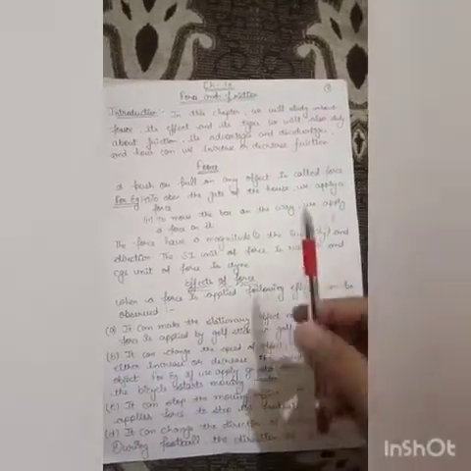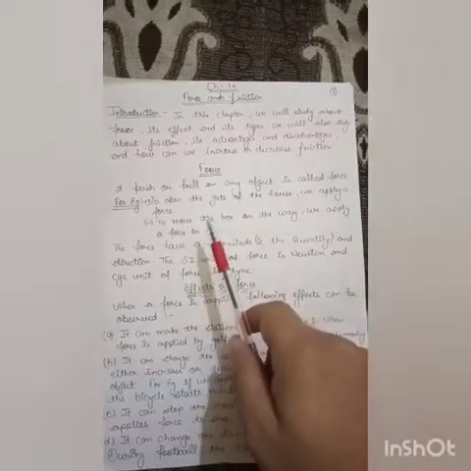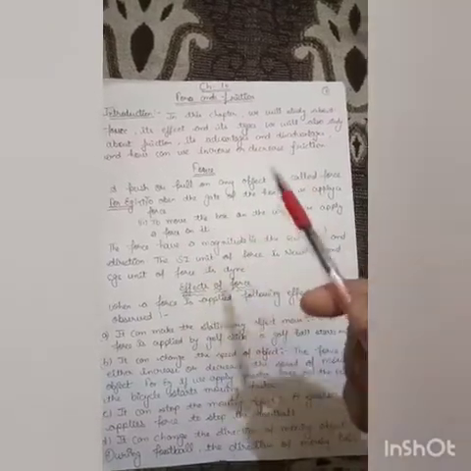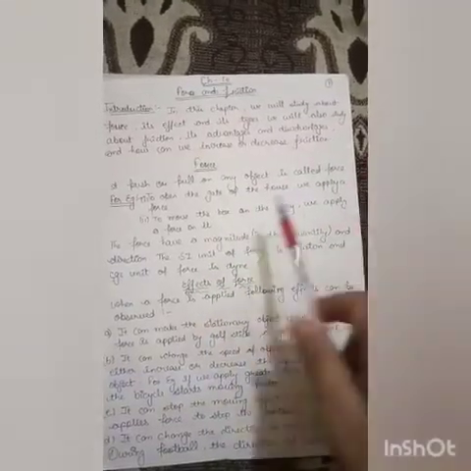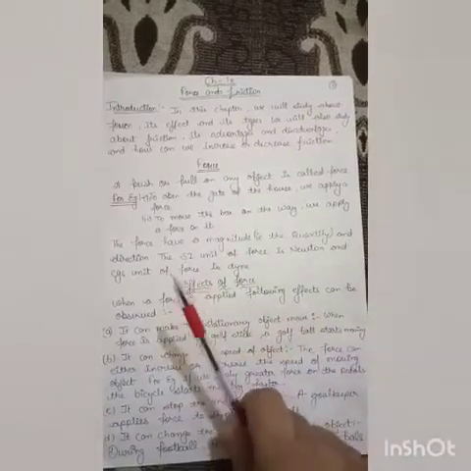Now there are two examples given. Suppose any guest or neighbor comes to your house, so you open the gate so that they can come inside the house. Similarly, if you are running on a track and anything is lying in your way, like a box or a stone, you apply force to move it out of the track. So these are the two examples of force.